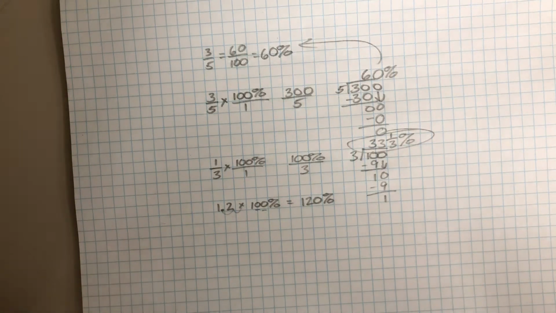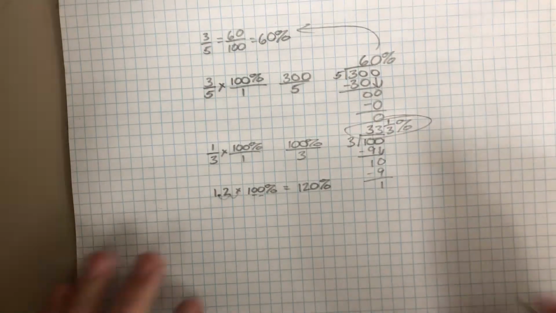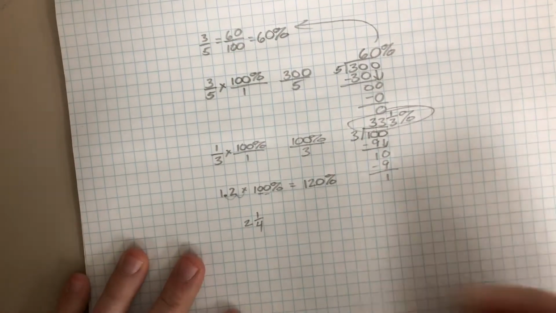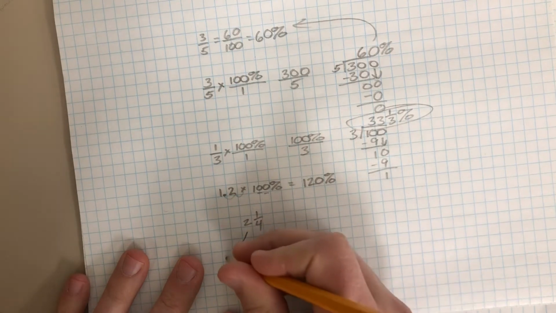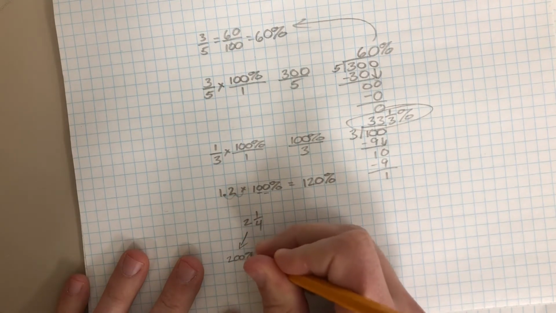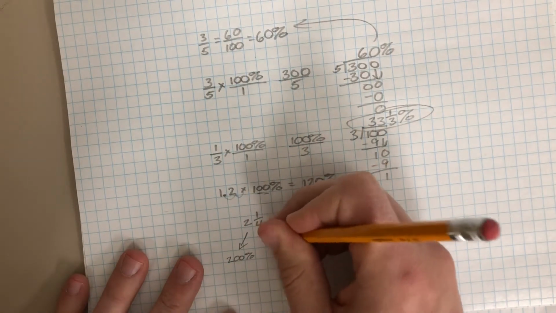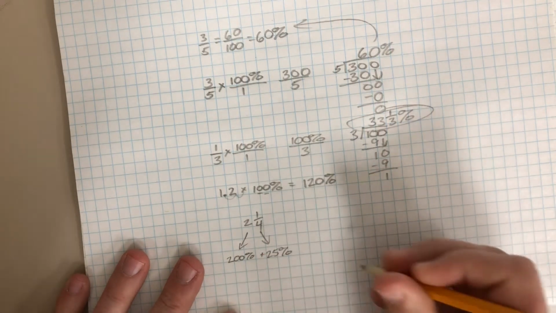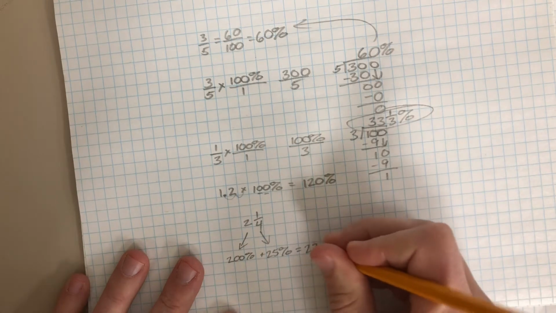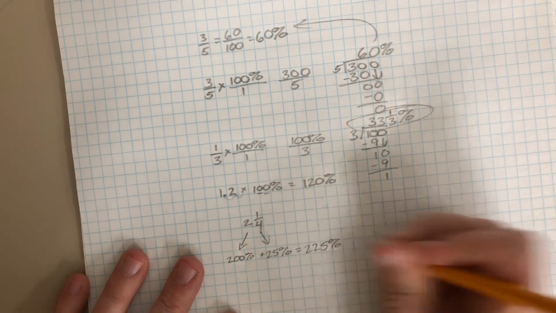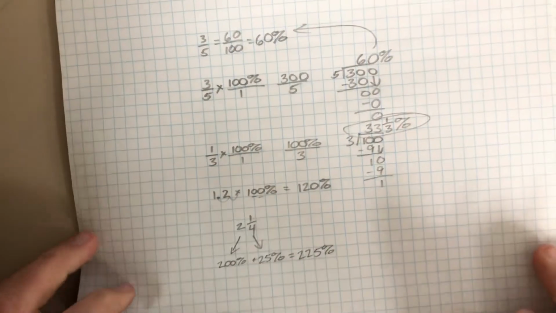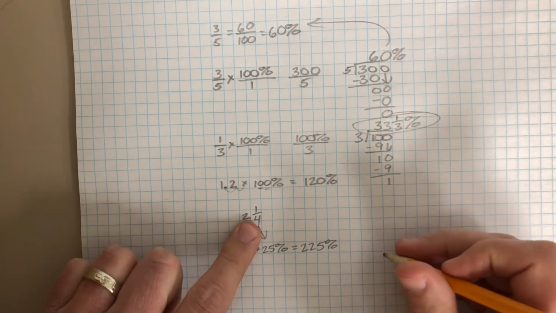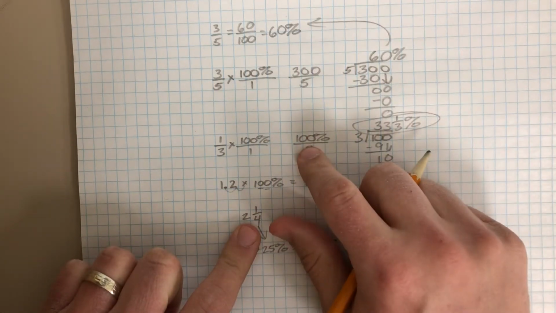Let's take a look at example 3. 2 1/4 as a percent. Now there's 2 ways to go about this. If I want to change 2 1/4 to a percent, I could break it out and say, well, 2 I know is 200%, and 1/4 is 25%. So 200% plus 25% would be 225%. Or the other way is to turn this number into an improper fraction and then multiply by 100%.